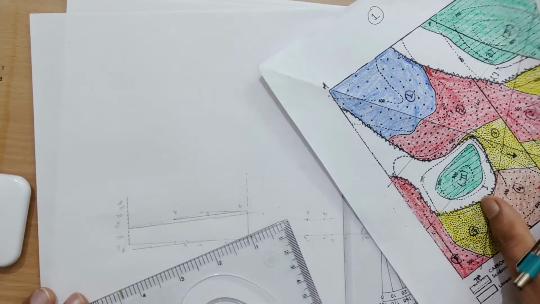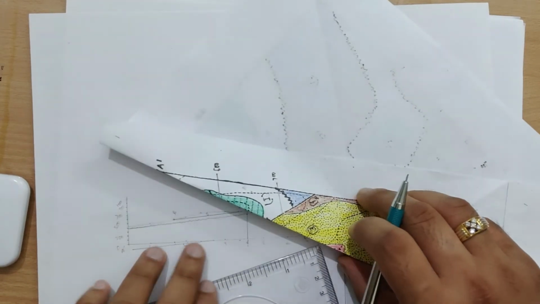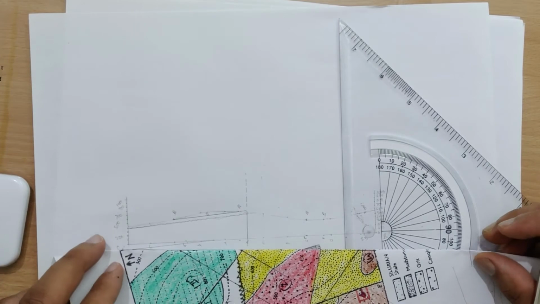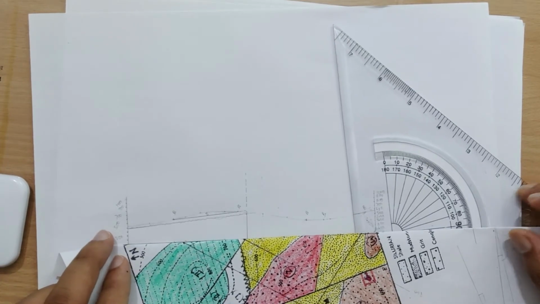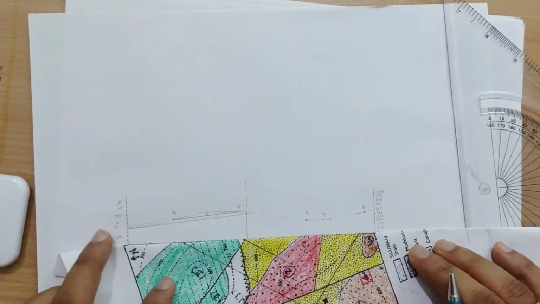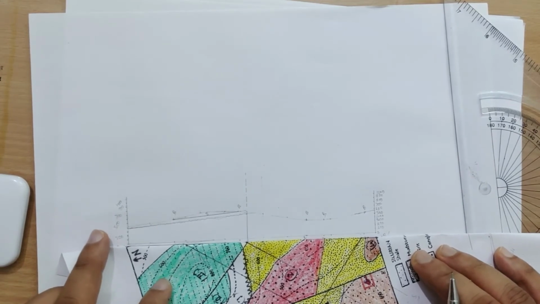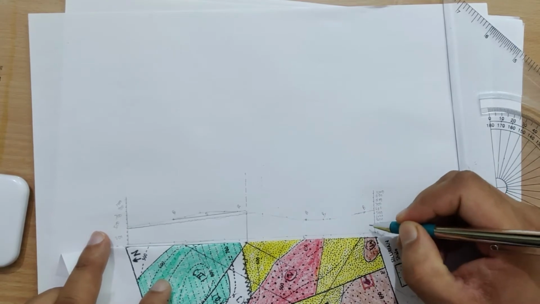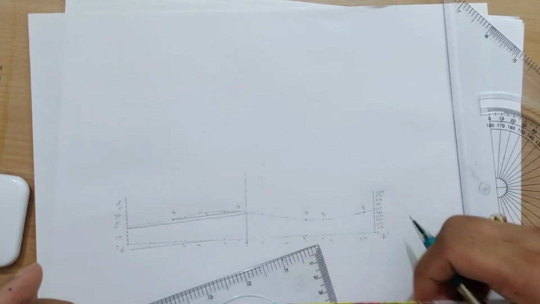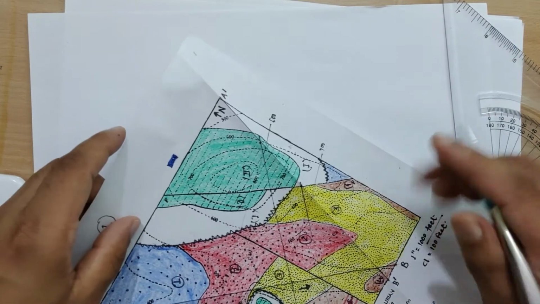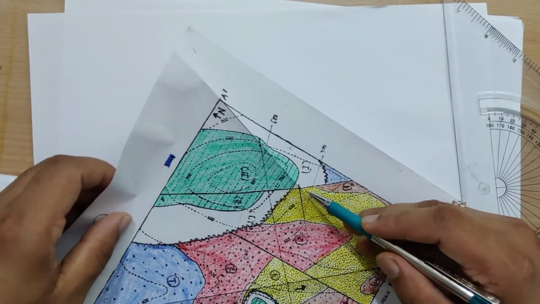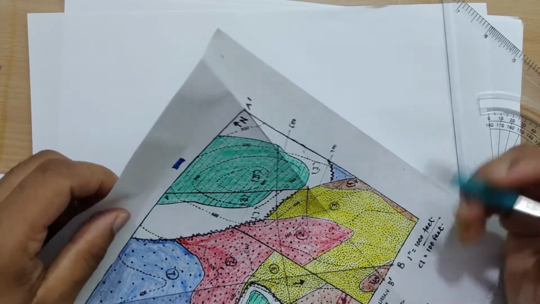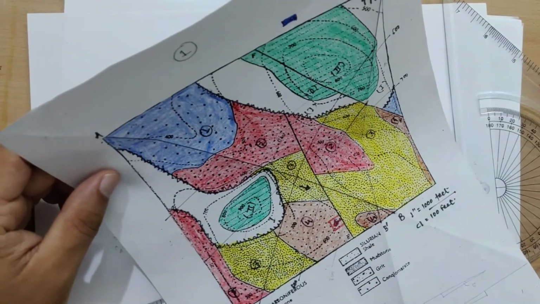So let's see whether we are getting any of the beds in this direction. From A dash to B dash, we are not getting any of the older sequence bed. Now let's see in another block. So here in this block, one is over here, one is over here, and one is over here, and we have already determined the thickness of these, so we are getting the trace for bed 3, we are getting the trace for bed 2, we are getting the trace for bed 4, we are not getting the trace for bed 1.